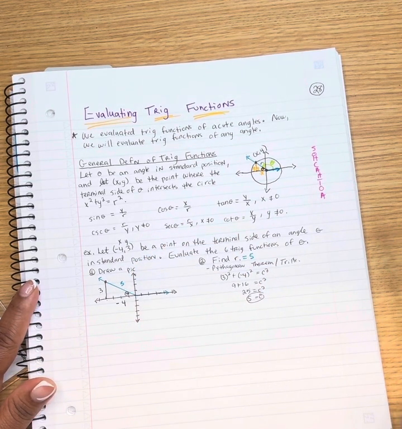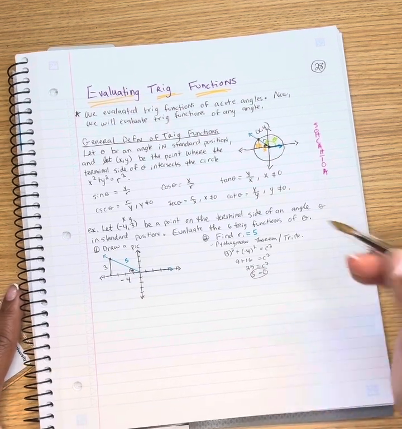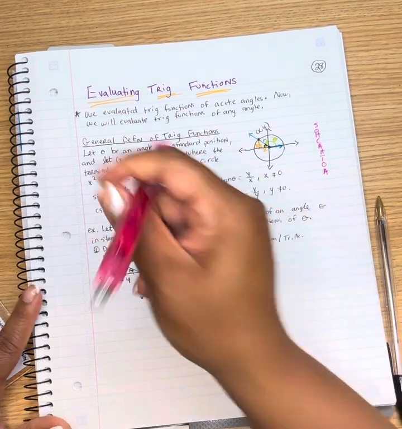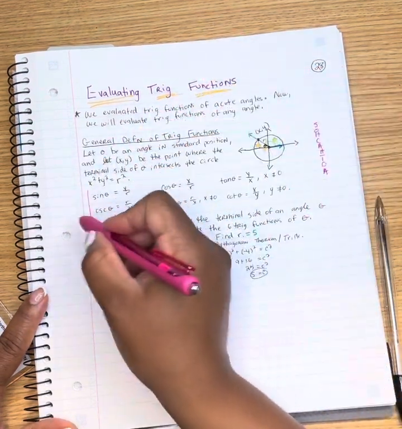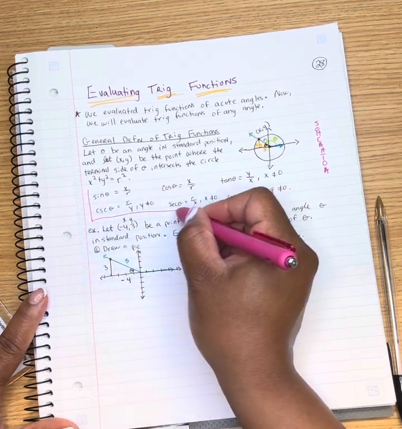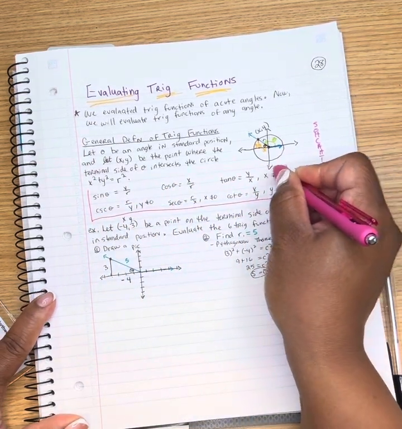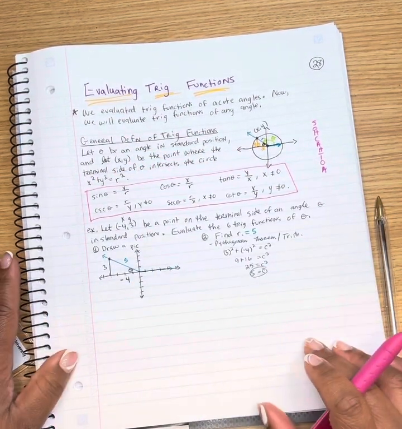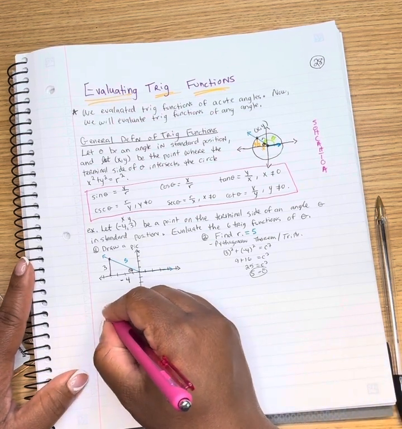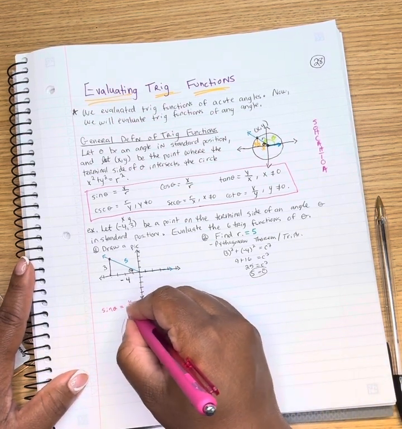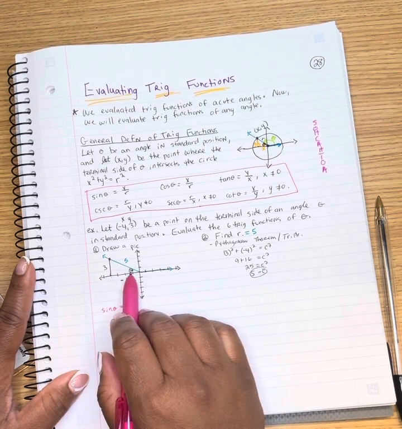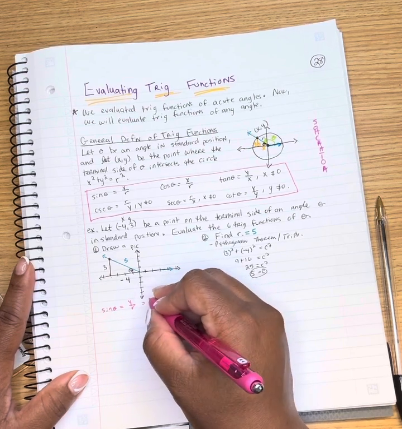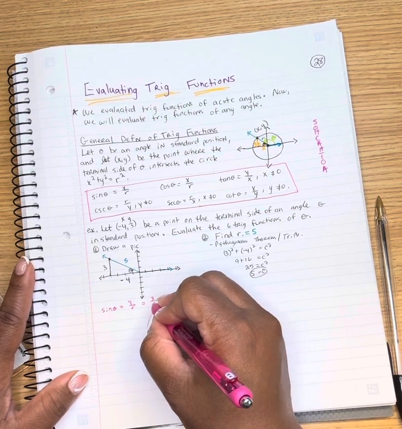Now that we have that, we can define our 6 trig functions using the definitions that we came up with right up in here. Just to keep us focused, it's okay to box this in so you can easily refer back to it when you start doing homework and practice. Okay, so when we come down here and do our sine theta, we know that's y over r. Remember, our y is opposite over hypotenuse. So our sine theta is 3 over 5.